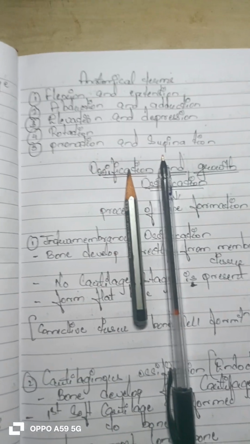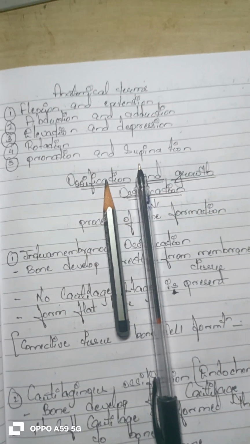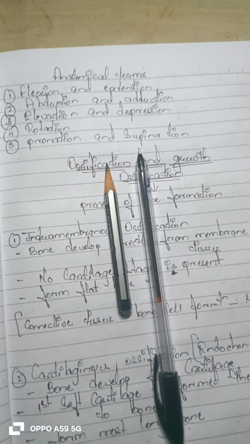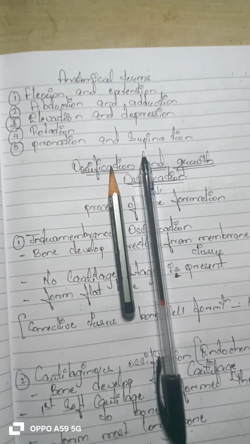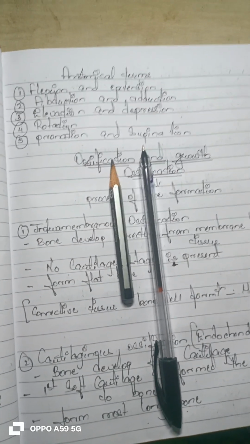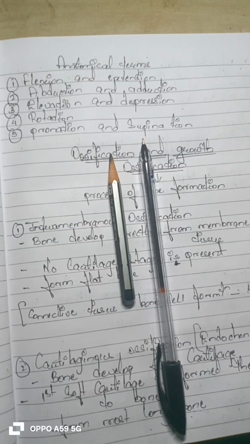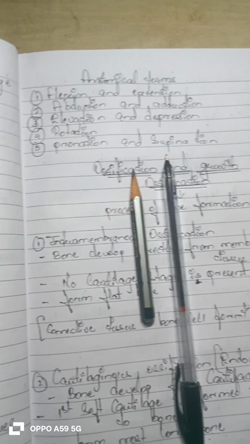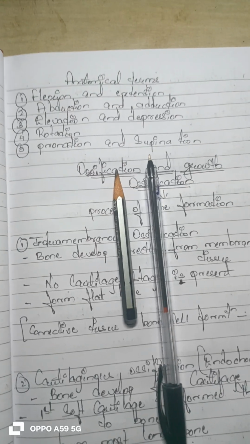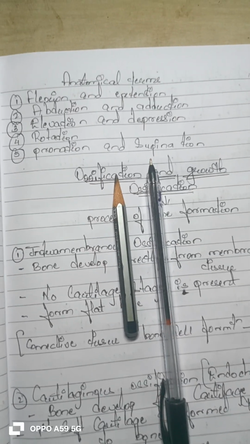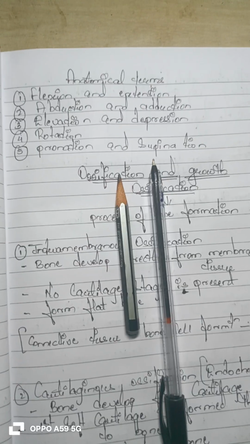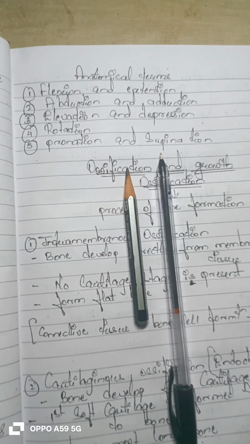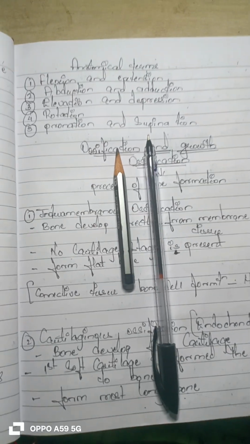Rotation means there is internal rotation and external rotation. Internal rotation is the rotation towards the axis of the body, and it is also known as medial rotation. External rotation is known as lateral rotation. It means rotation away from the center of the body. That is all about rotation.